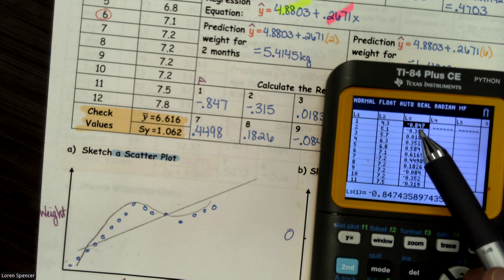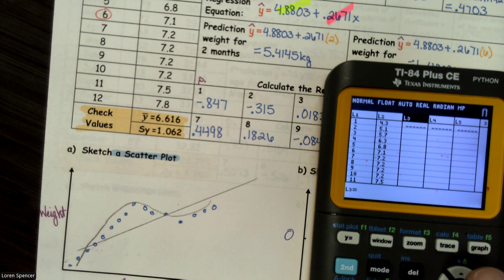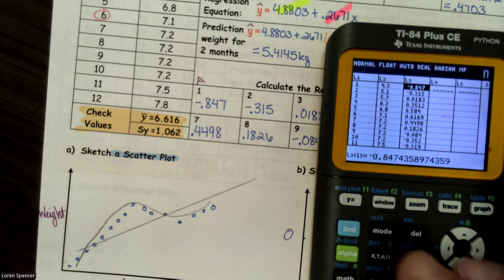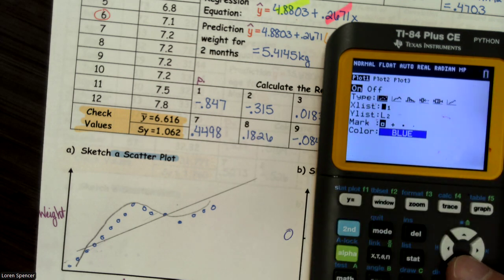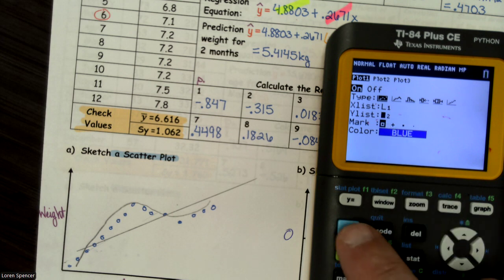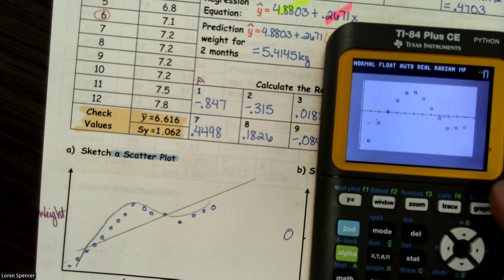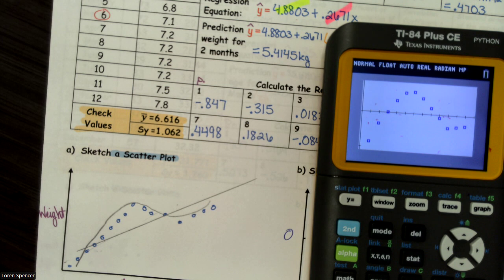If I went to stat edit, we calculated our residuals earlier. And if you didn't do that, I'll show you how to do it one more time. Go to the top of L3, press the blue button, followed by stat, scroll down to resid, and press enter, and there they are. So now blue stat plot, enter. I need to change my Y list to L3 because that's where my residuals are. So blue 3. And I'll press zoom 9. And there is my residual plot.